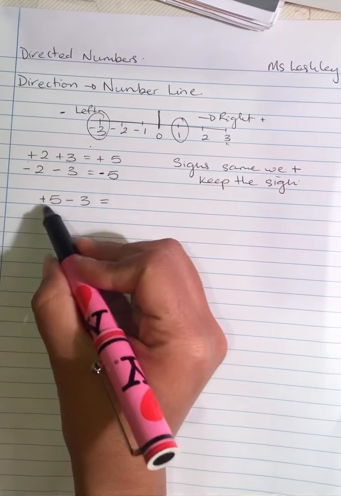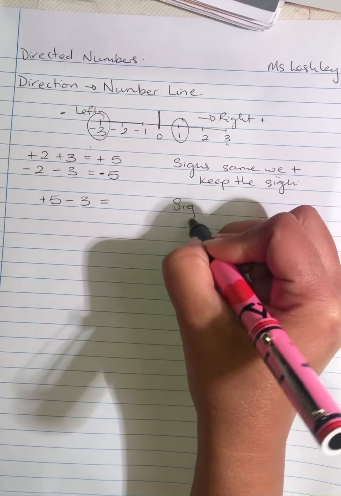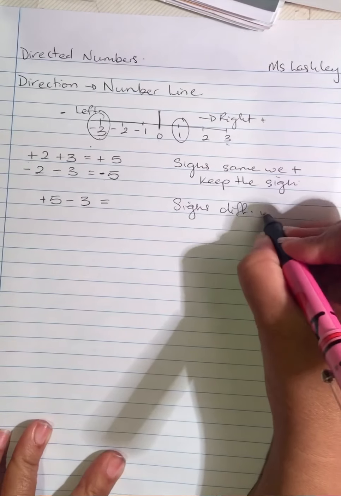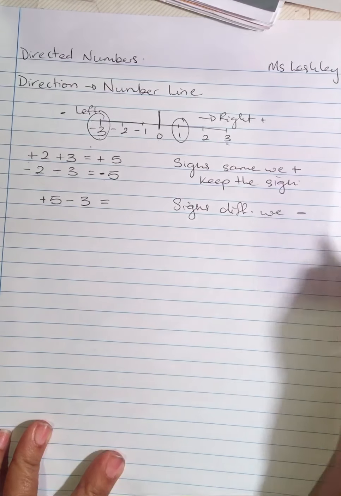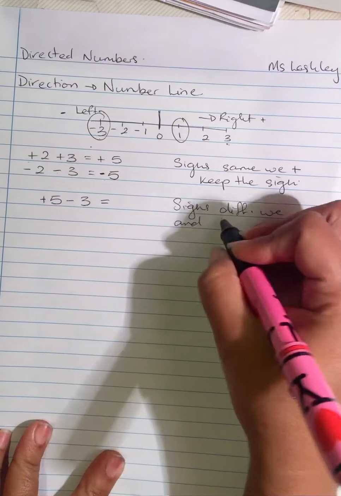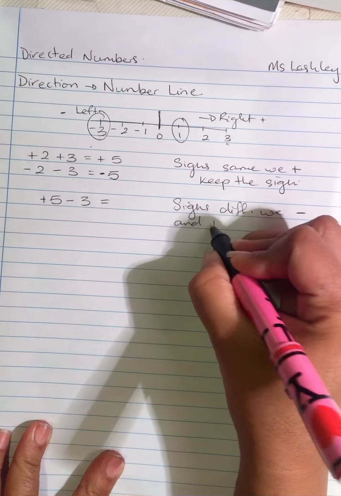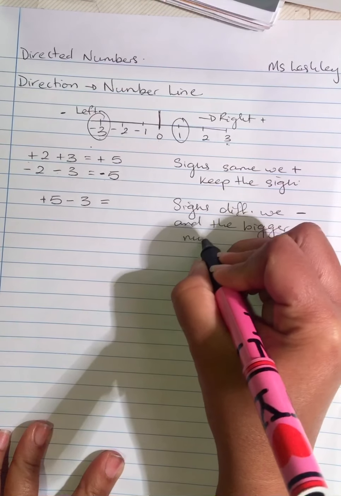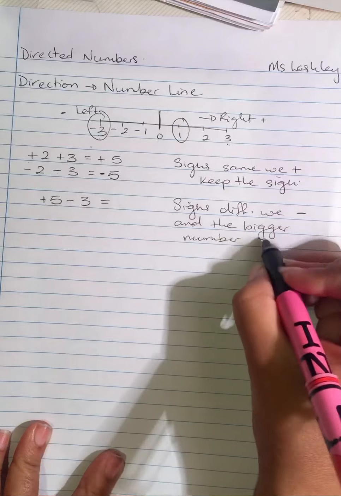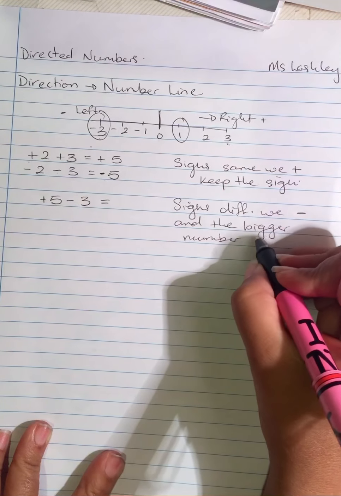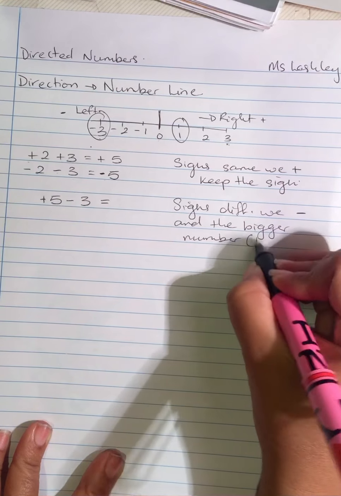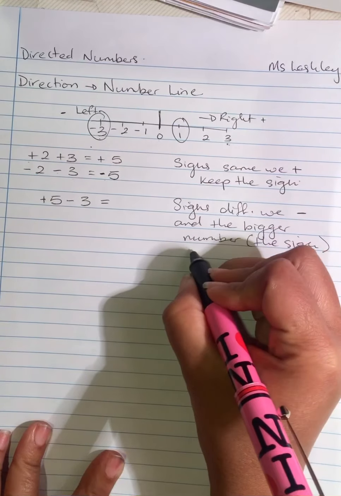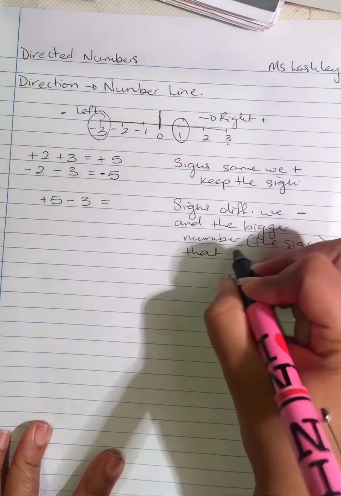But if the signs are different, we subtract, and the bigger number, the sign of that number, that is what our answer will take.